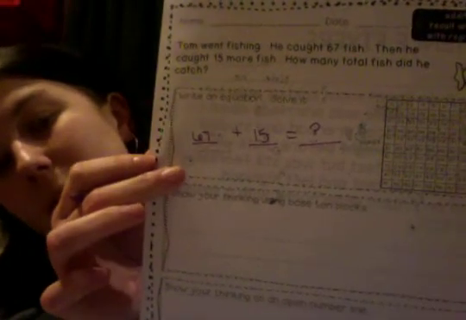He caught 67 fish, so in the first blank, you're going to put 67. And then he caught 15 more fish, so we're going to add 15 to 67, and we do not know our answer yet, so we're going to put a question mark. So as you can see, 67 plus 15 equals question mark.